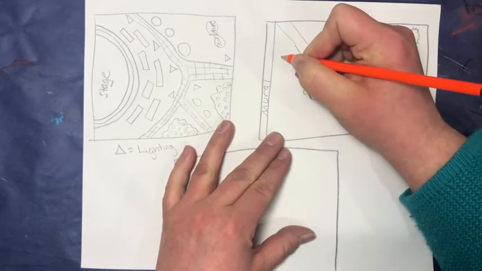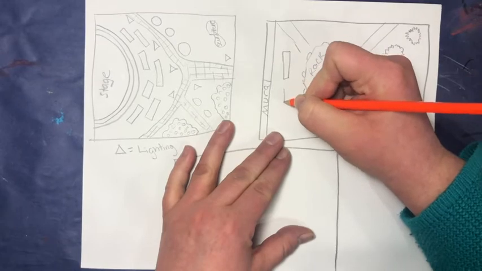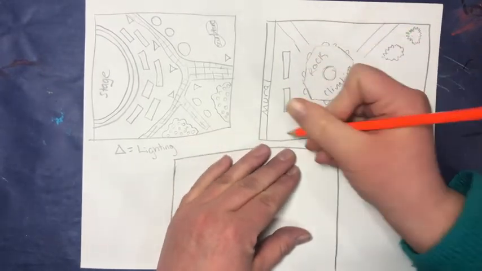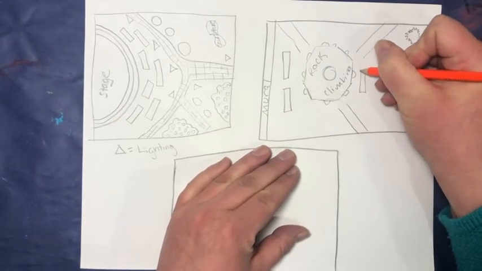Let's see, let's add some seating here. So I'll add some benches over here, maybe a bench over here.